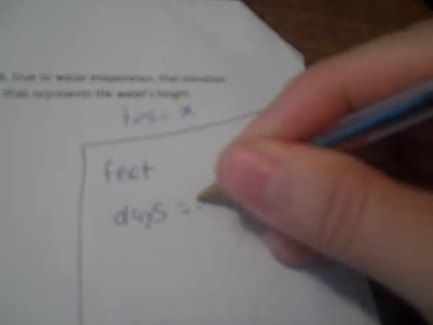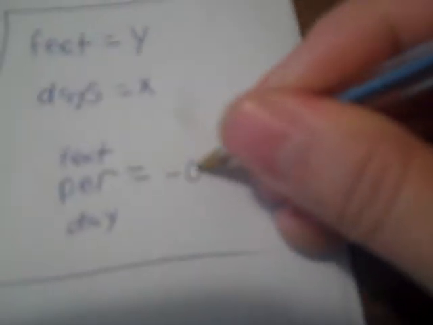You can set this up yourself. Okay. Which one of those is a measurement of time? Okay, remember, time is always the x variable. That would be days. And then the other unit's y. So you write per, P-E-R, and then the y label goes on top, feet. The x label goes on bottom, feet per day. So what's the feet per day rate? Negative 0.25. That's the rate of change.